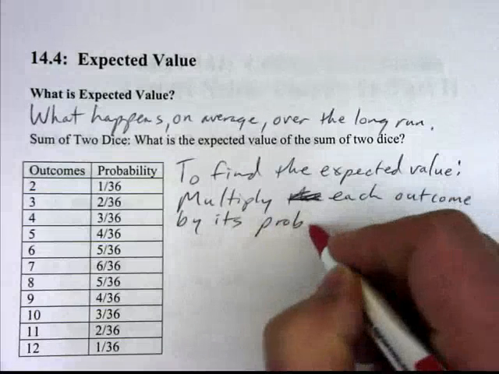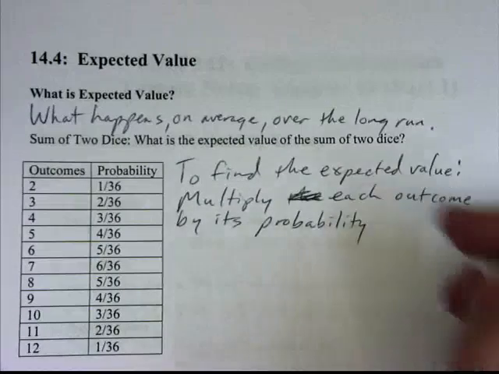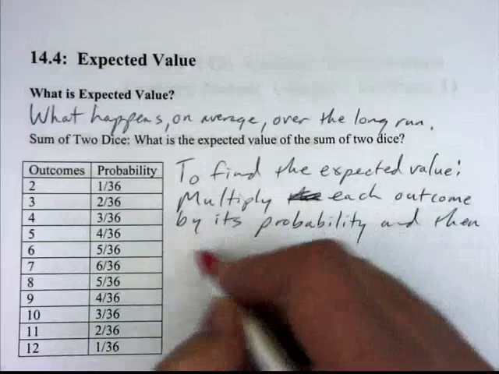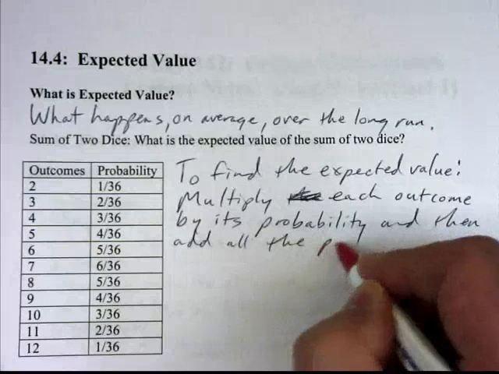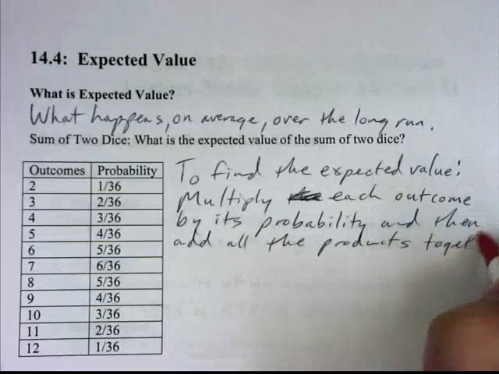So take each outcome, multiply it by the probability of that outcome occurring, and then add all products together.